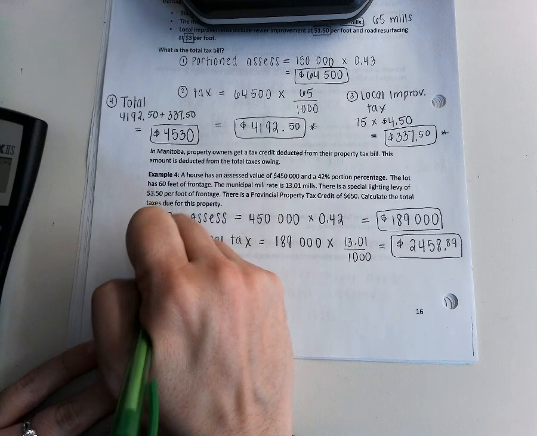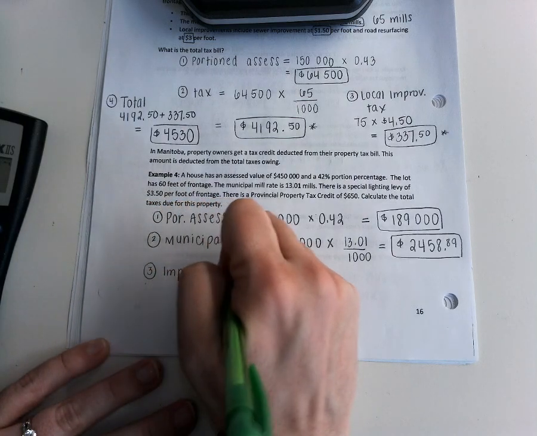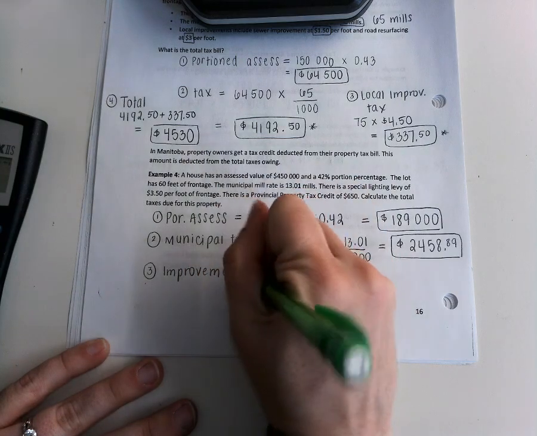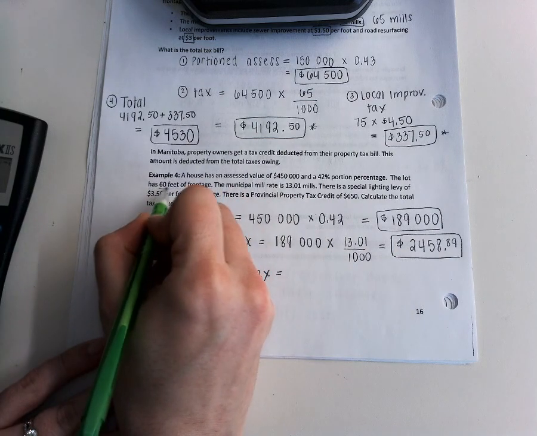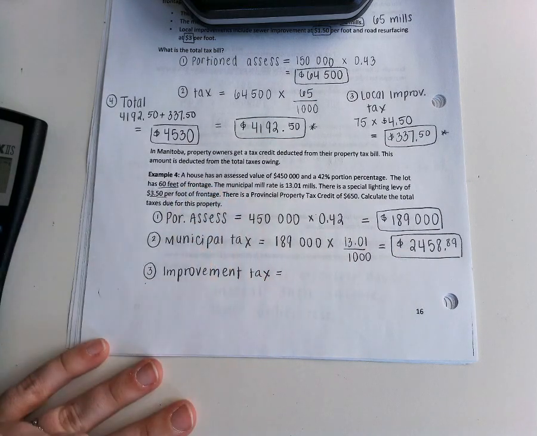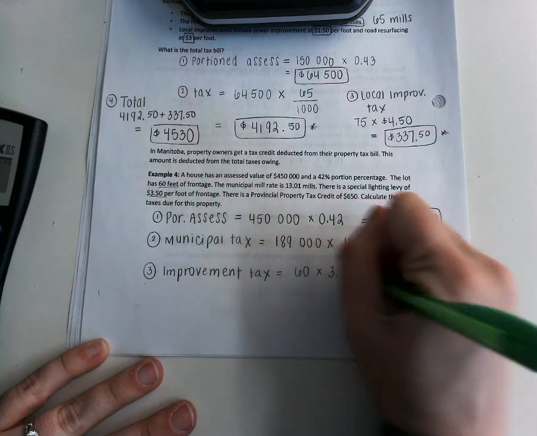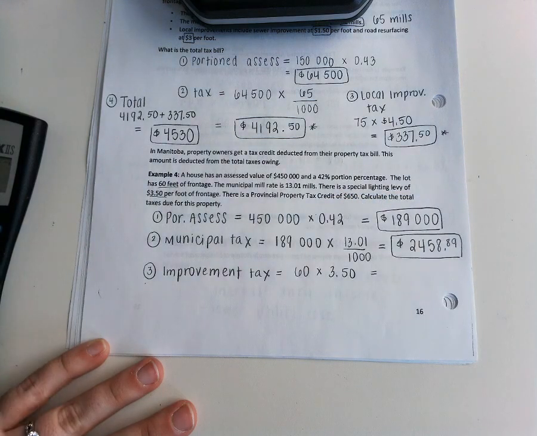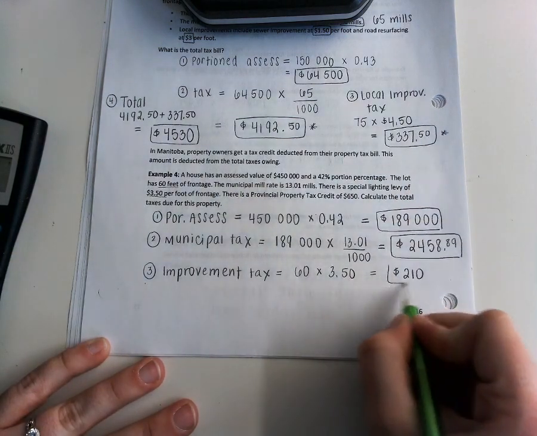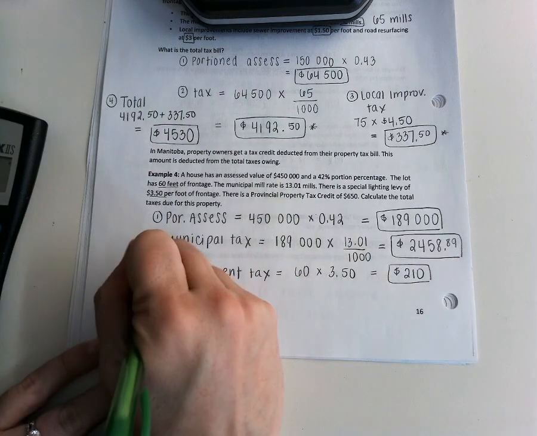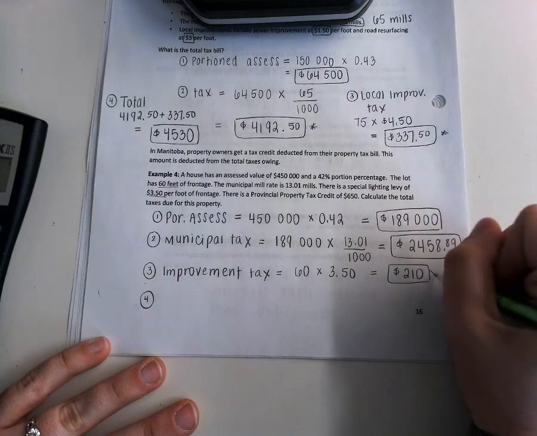Then we'll do the improvements, or in this case, it's a special levy, calculated the same way. So we've got 60 feet of frontage at $3.50 per foot. So 60 times 3.50. So $210. And then we're going to find the total. So here's our municipal taxes, our improvement taxes.